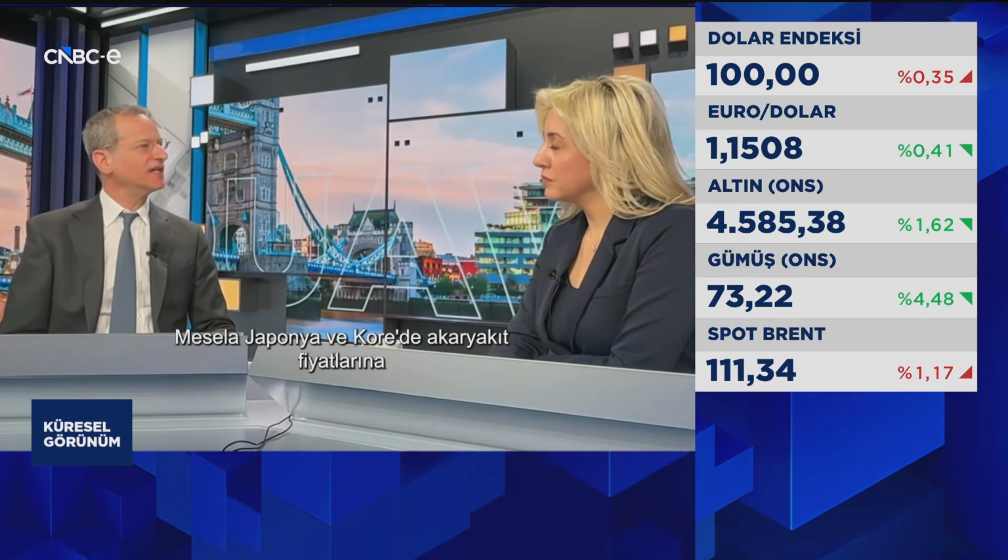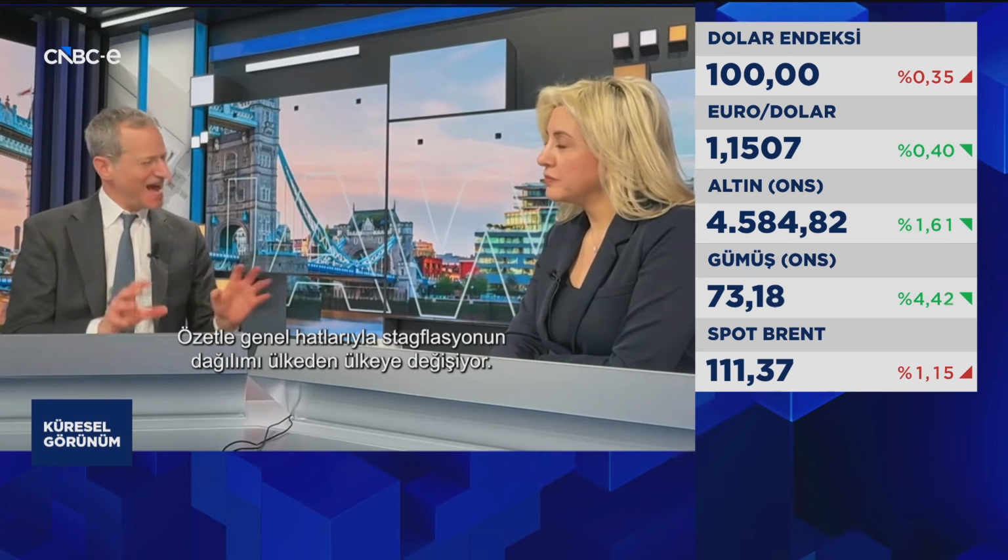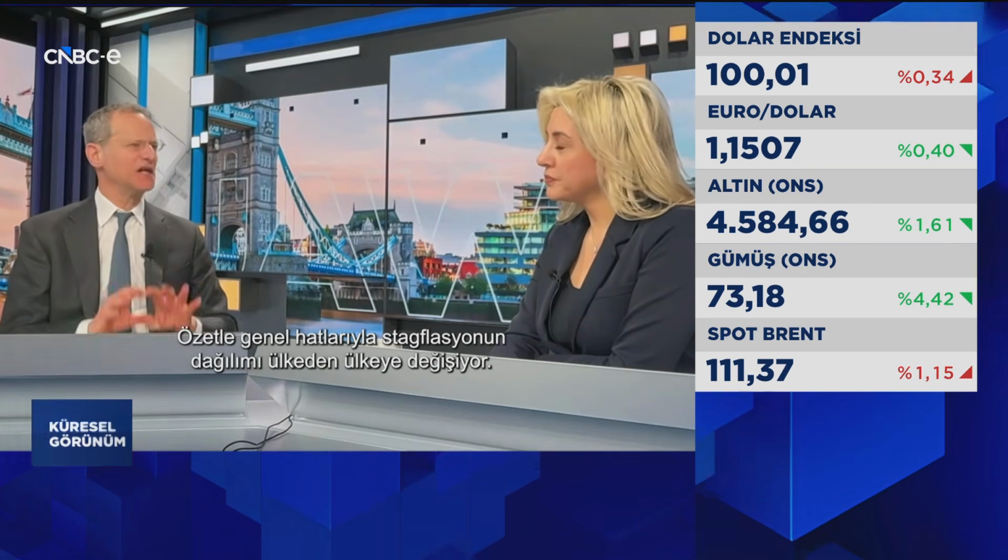So, for example, in Japan, in Korea, fuel prices have been capped. So the government can use budgetary resources to protect households from the rise in energy prices. So in general terms, the distribution of stag inflation changes from country to country, but overall, the net effect is really not very pleasant. Yeah, so some countries will feel much lower growth and some will feel much higher inflation.